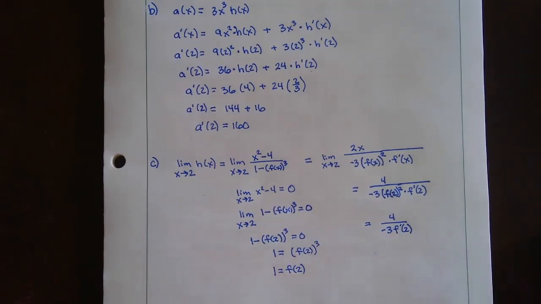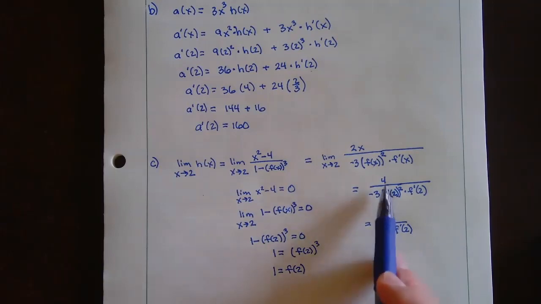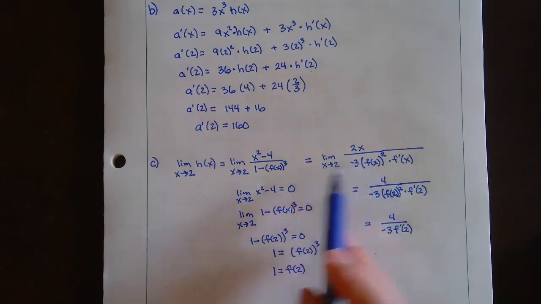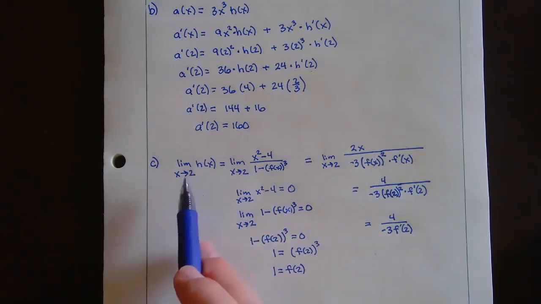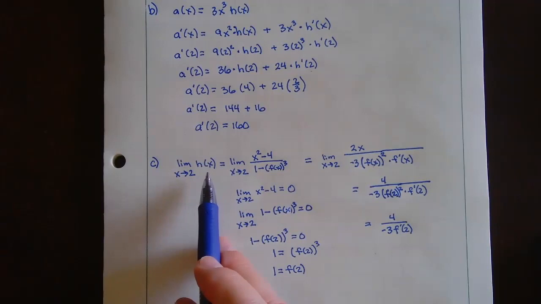Okay, so here's the problem. I've got to figure out what this is equal to in order to figure out f prime of 2. So we've got to backtrack. This is equal to this, this is equal to this, this is equal to this. What is the limit as x approaches 2 of h of x?